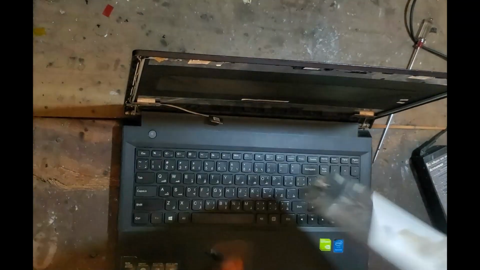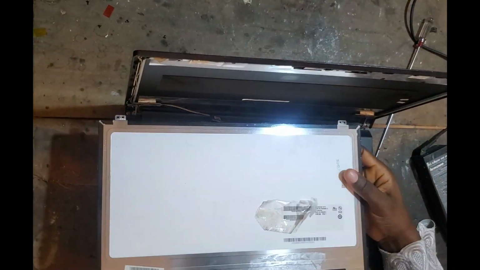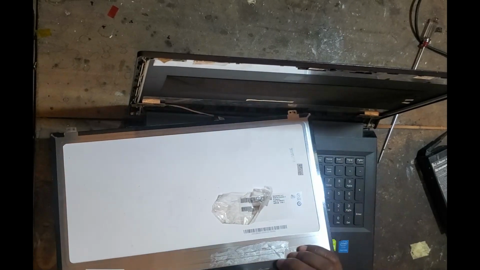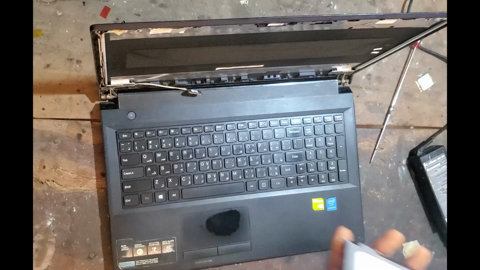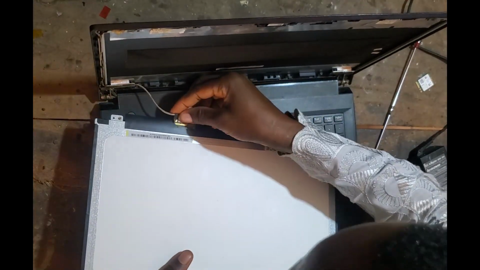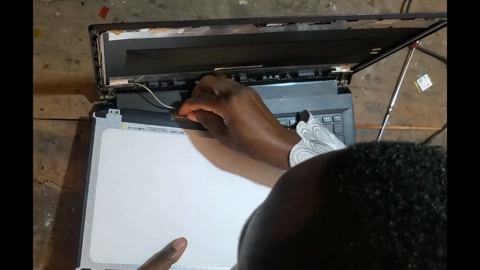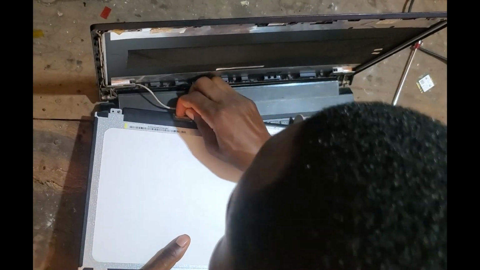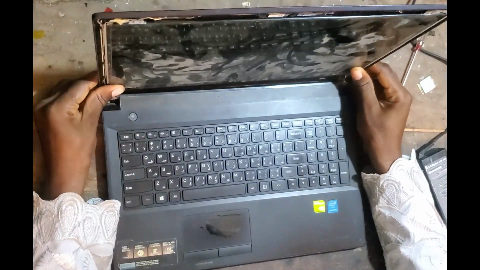Yeah, so I've removed this. So this is a 30 pin. This is 30 pin, so I have to look for a 30 pin screen. So here's another screen, 30 pin. All right.